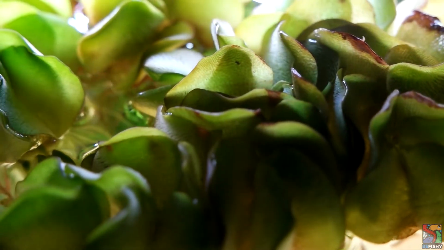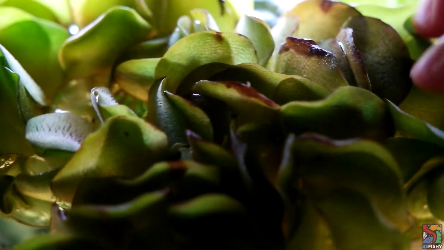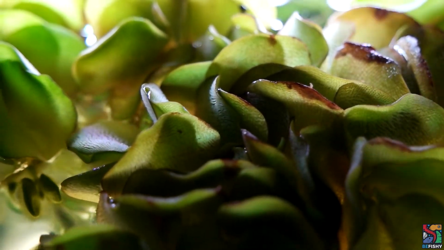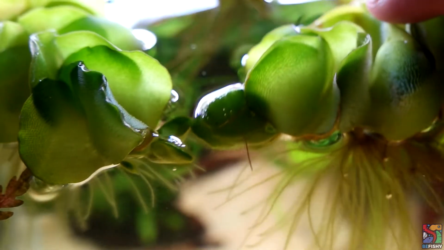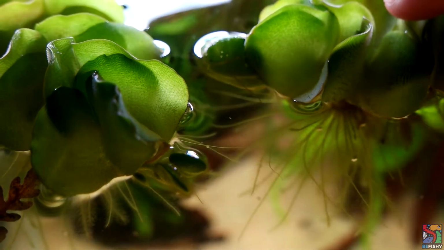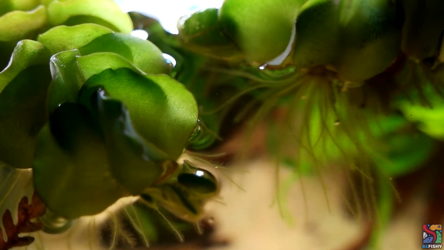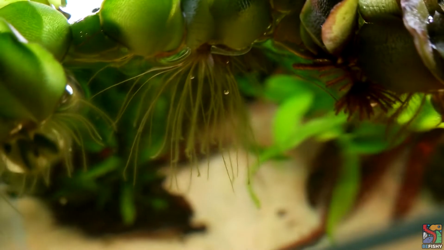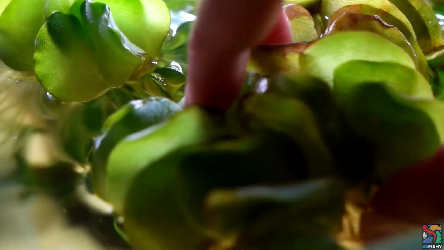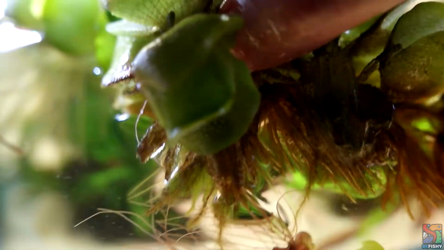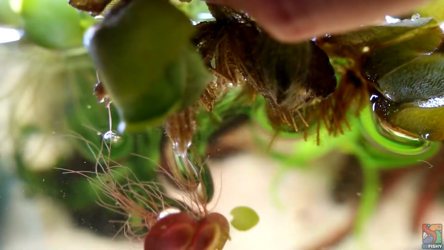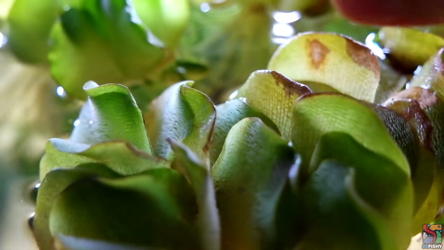For some reason, this plant reminds me of Alice in Wonderland, like the caterpillar. The care for this plant is very easy. They appreciate a gentle and calm flow with lighting anywhere from moderate to high. As for temperature, keep them between 12 degrees Celsius to 30 degrees Celsius or 54 to 86 degrees Fahrenheit.